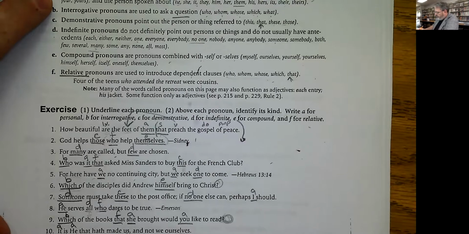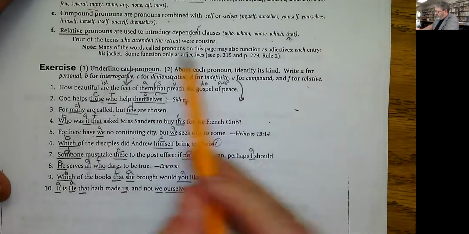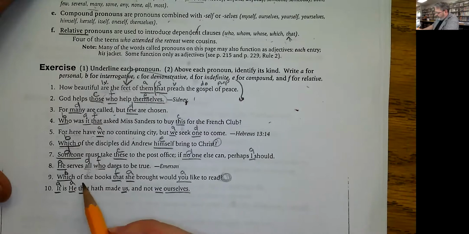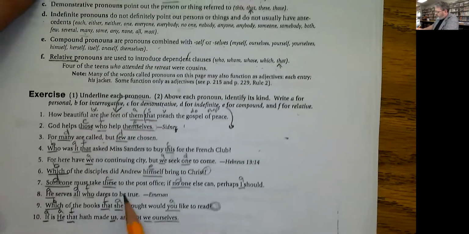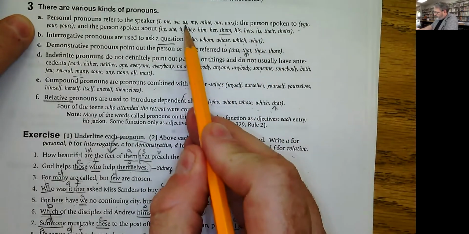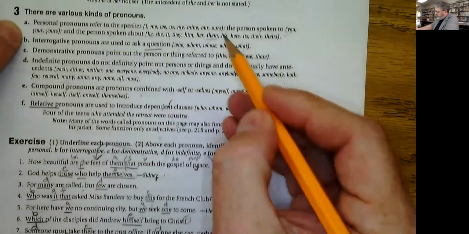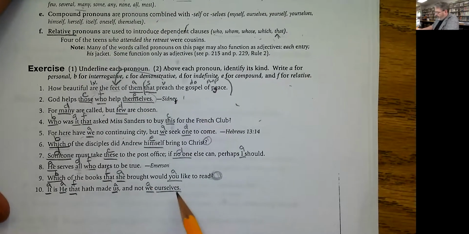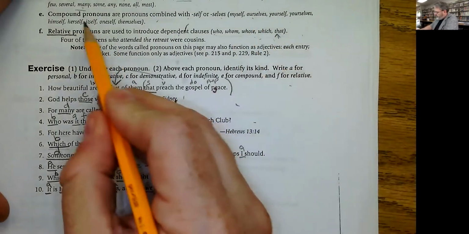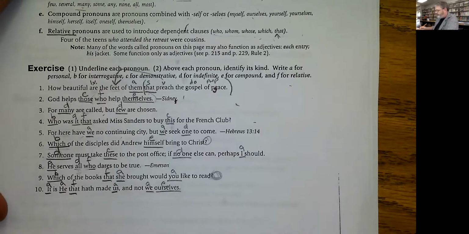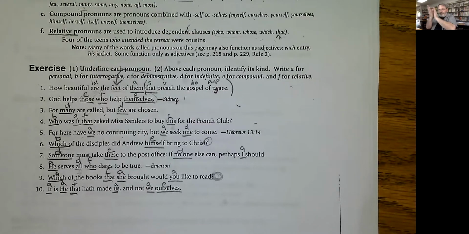A. That hath made us. That, relative. F. Us is personal. A. We is personal. A. Ourselves is compound. E. All right. That's a lot of work. Let's go to page 207.